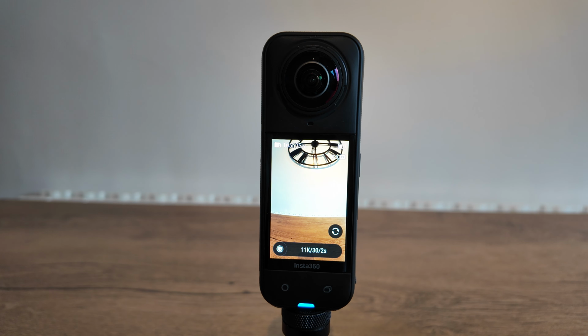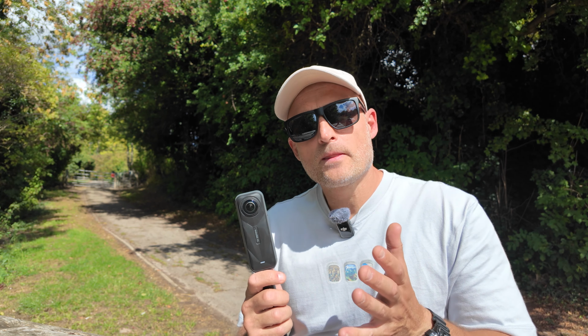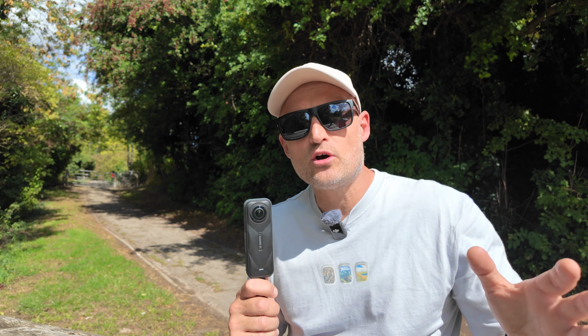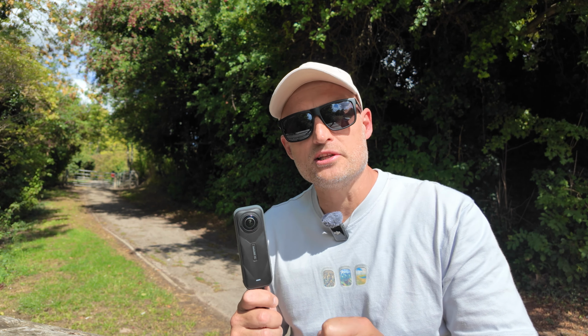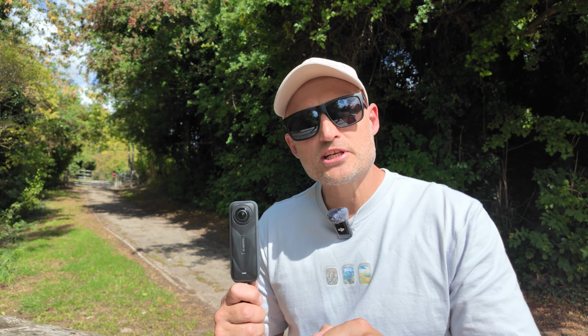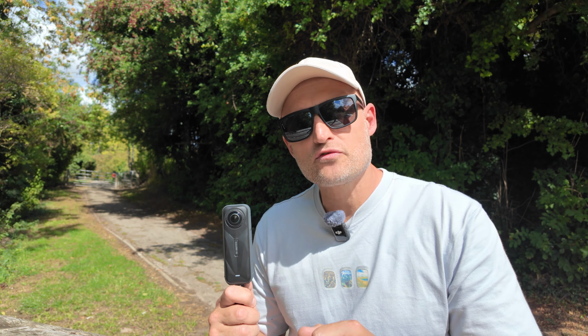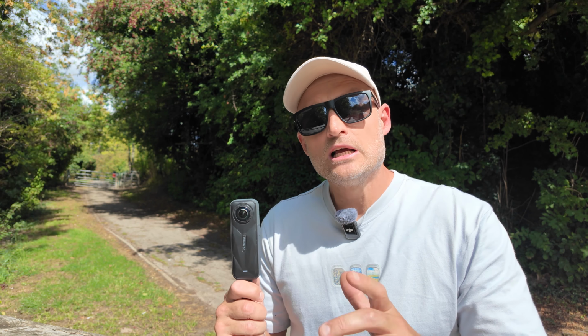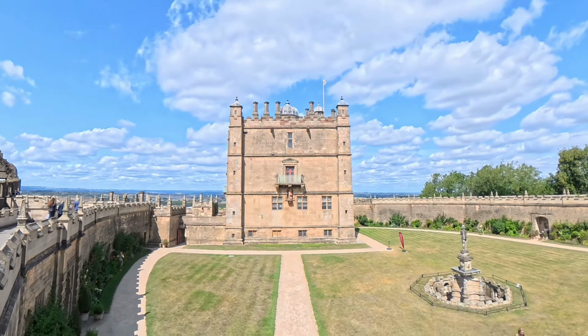Here we go. So with that 11K time-lapse, we'll be able to zoom in and zoom out in post, pan all the way around, and we won't lose any quality in the image there. And then when I've shown you each time-lapse, I'm going to switch over to the Insta360 Studio Desktop on Windows, and then I'm going to show you how to edit it there.